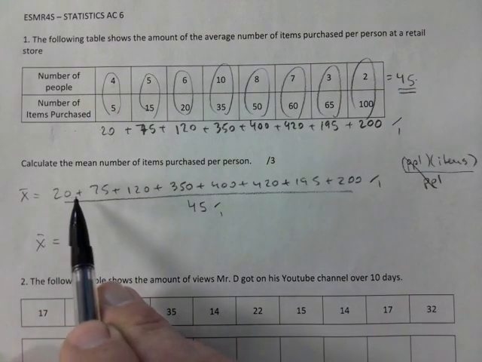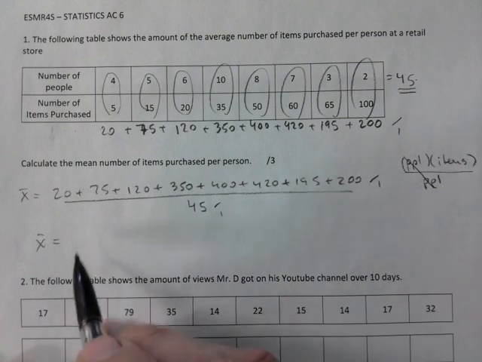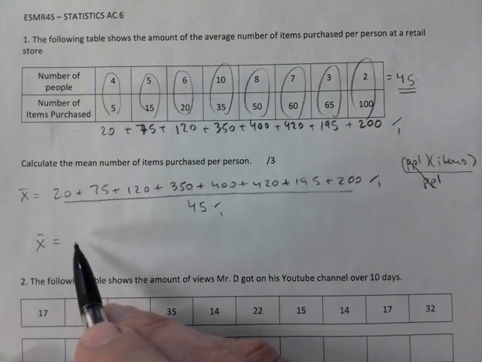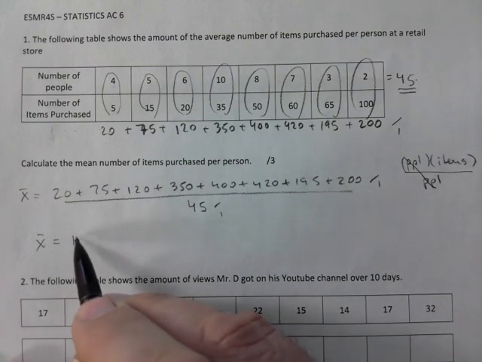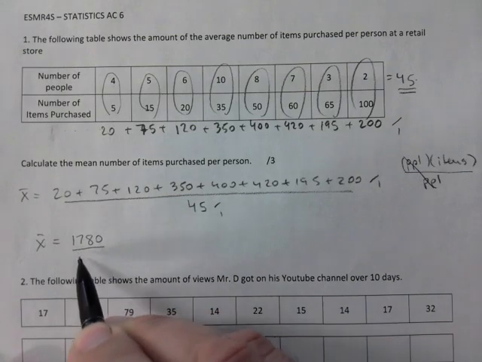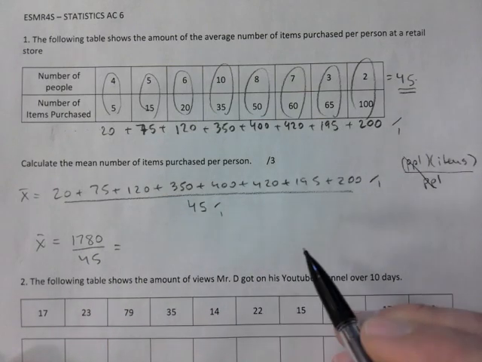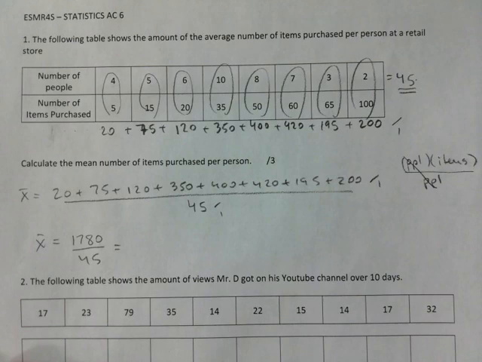So when you add up all of these, what do you get? I'm going to ask you to help me out here. 1780. 1780, lots of nods. Okay. And so when you divide that, I can do that part. You did the hardest part.